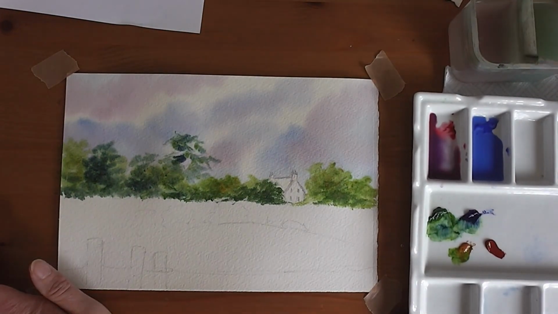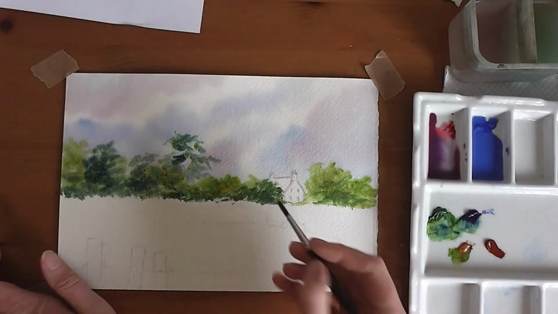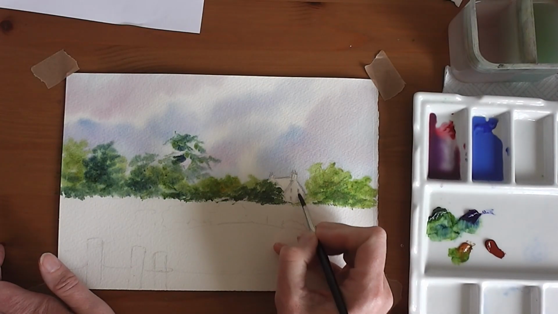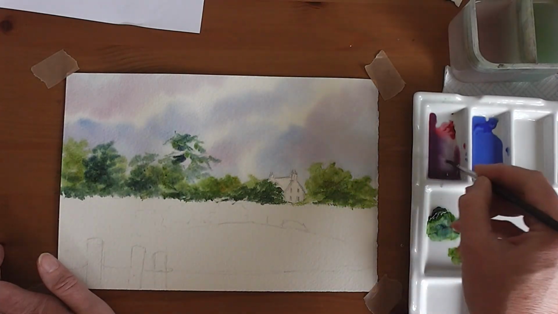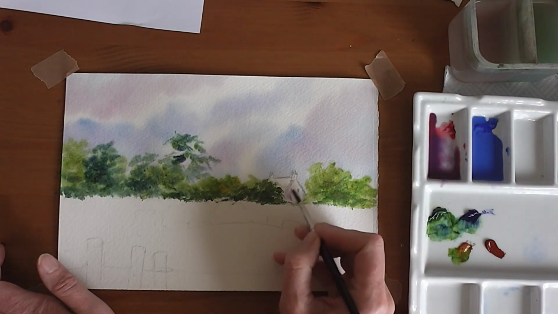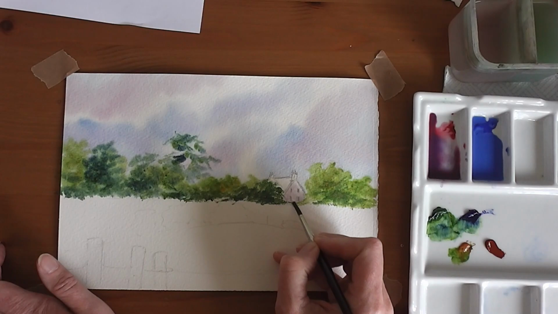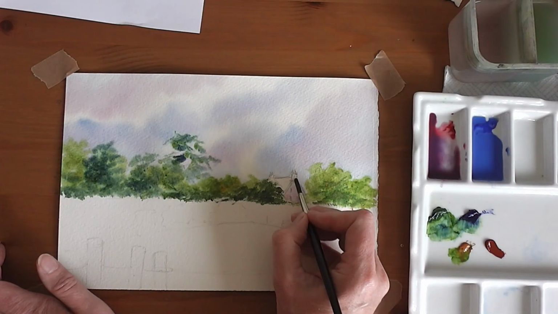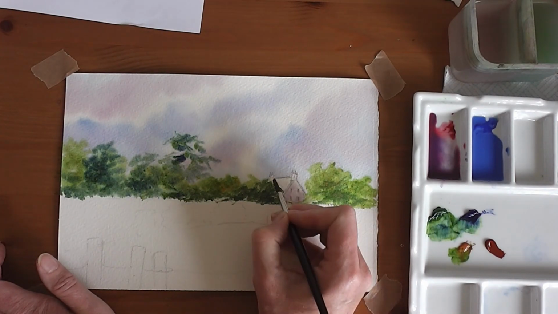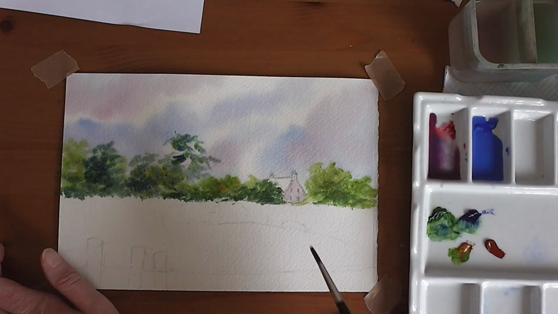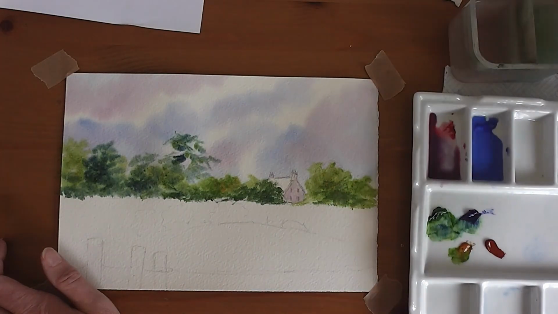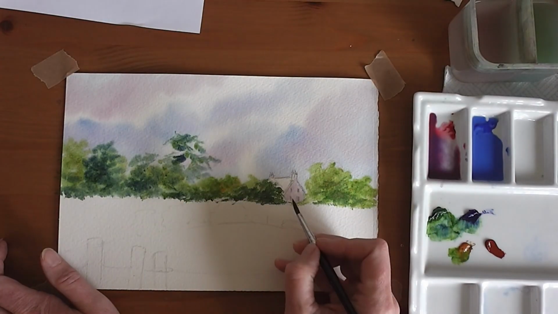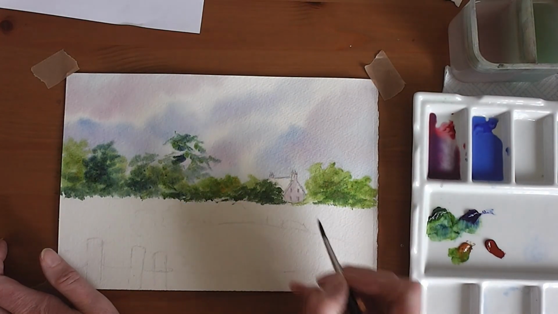What I've got now is a number 6 round. And I'm just going to wet the front of the house and the front side of the chimney. Then with a little bit of this purple, because I want this to be in shadow, I'm going to pop a bit of that purple on there. You don't want it to be too strong. You also want to hit the right side of the chimney on each of them, so the light is catching on the left side of the chimney. And then we're just going to leave that little bit to dry.